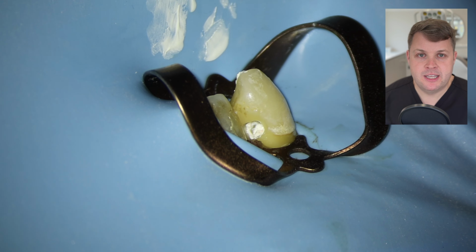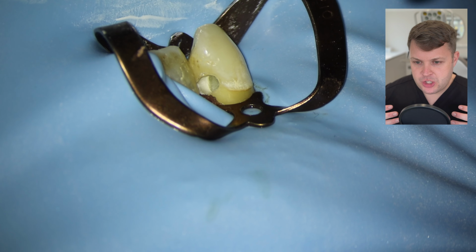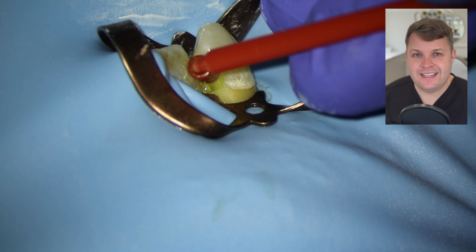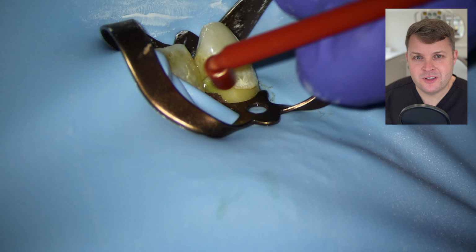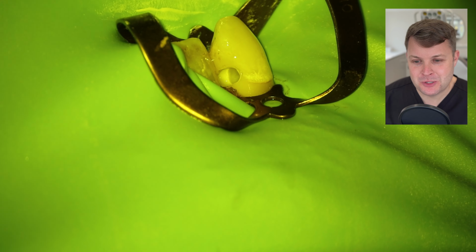First things first, I'm going to just remove some of the bioceramic with an ultrasonic tip. I'm going to put it in the conventional part of the access and also the buccal. And then I notice here that once we've removed the bioceramic, the GP isn't really condensed well into the orifice. So I'll just use my little heated plugger just to push that down.